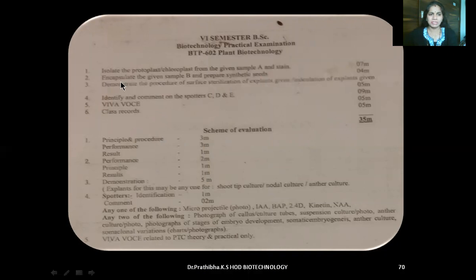Then question number 3: Demonstrate the procedure of surface sterilization of the given explants. Or you can also do inoculation of the given explants. This question carries 5 marks. Here, any one explant can be given, that is shoot tip or nodal or maybe anther.